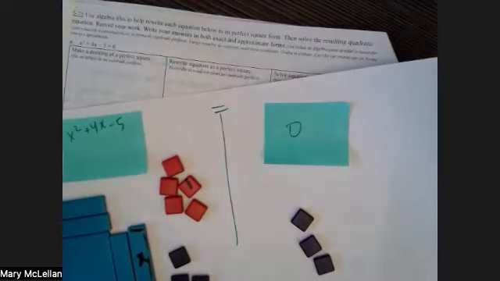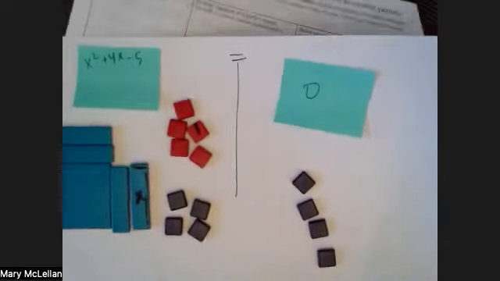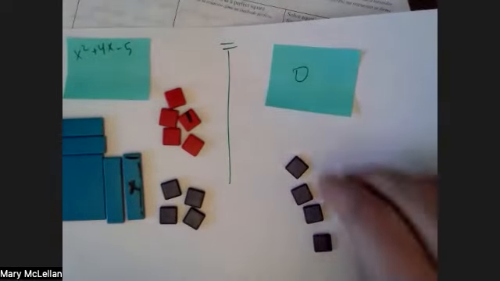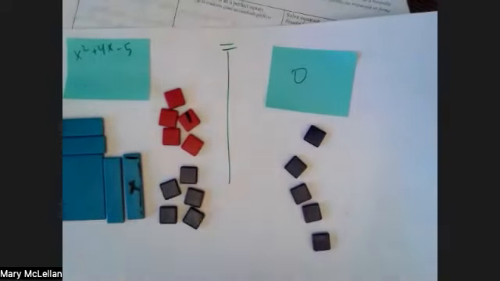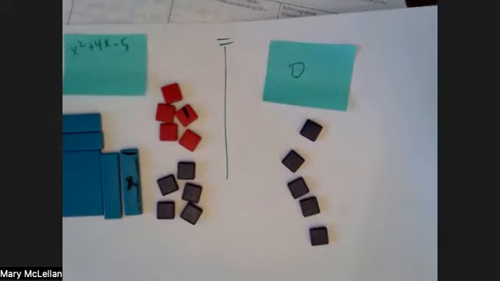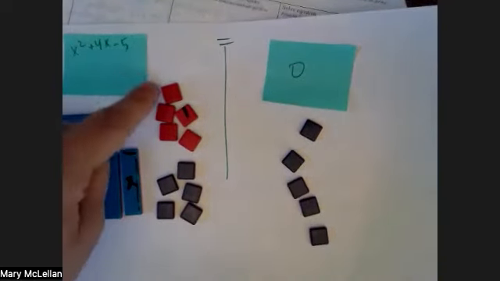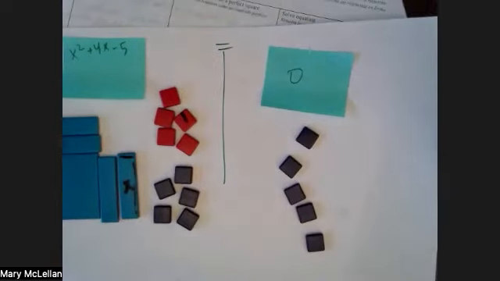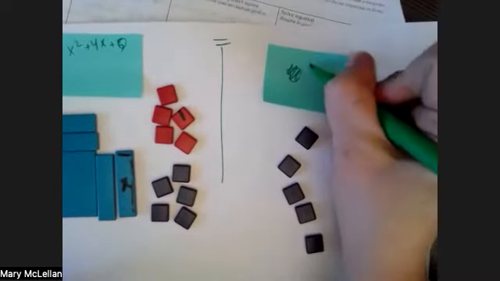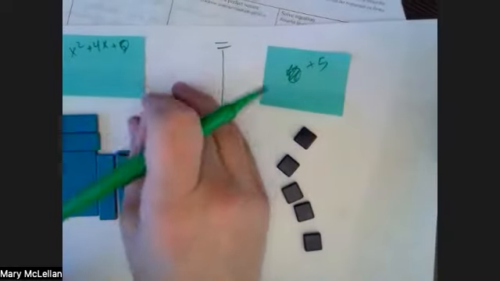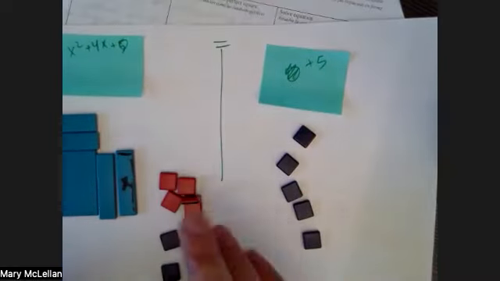Sorry. Okay. 4 and 5. Now, on this side of the equation, I've done -5 plus 5. So that goes to 0. So now I'm at +0. And on this side, I'm at +5. This is -5 plus +5. So this just equals 0.